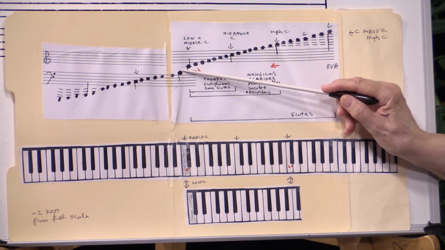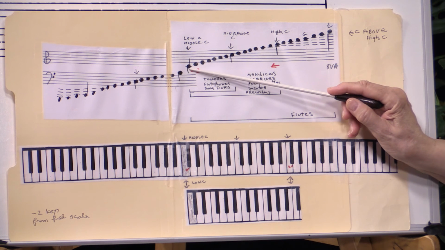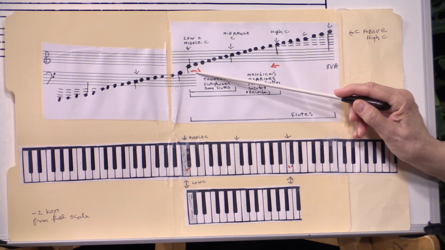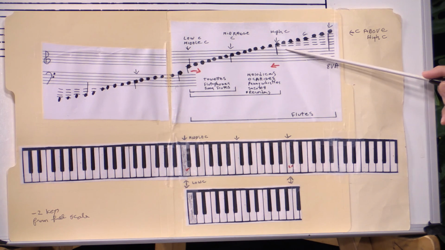If I am actually going to write it out, and I wrote it out here, I hope you'll be able to see it. It's a note with one line through it. That line is called a ledger line. And when you get up above, this high C has got two ledger lines. I don't know if that's visible or not.